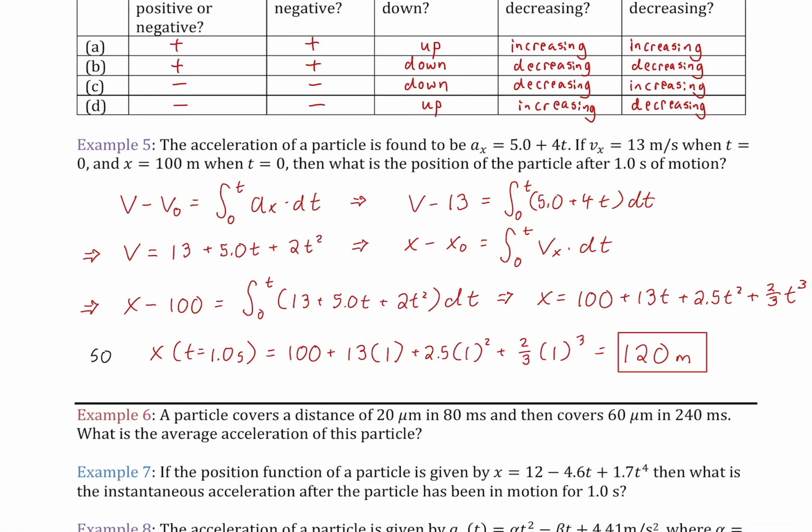Okay, so that concludes the last example. Not a super heavy lecture, but just a good introduction to actually, first of all, doing some calculus of kinematics, and second of all, introducing acceleration.